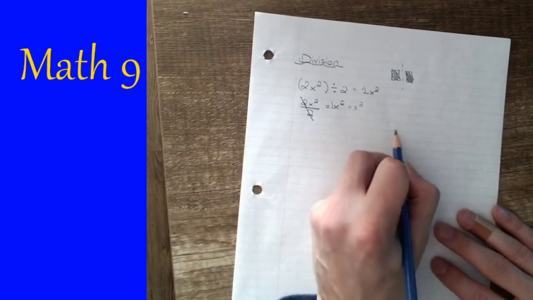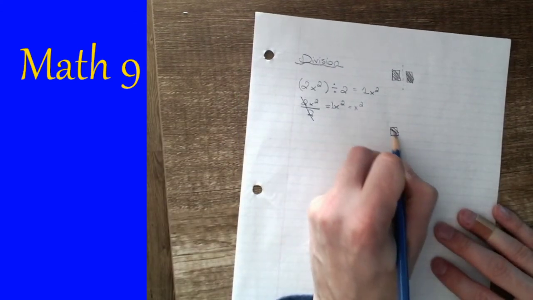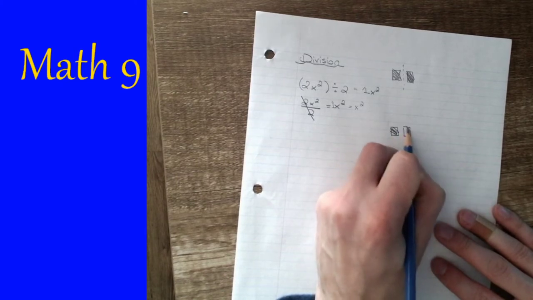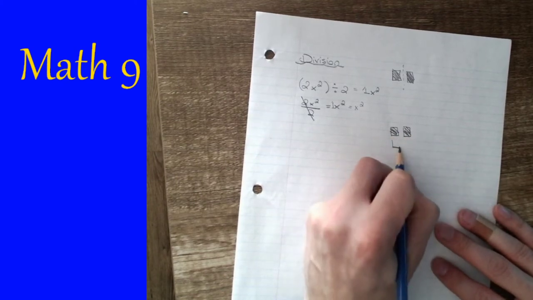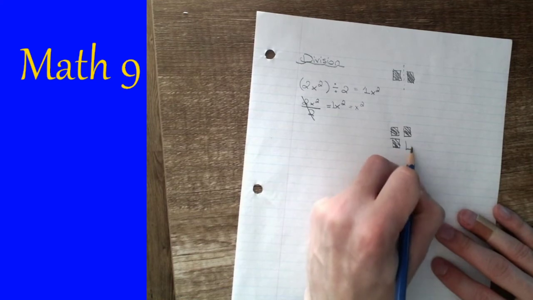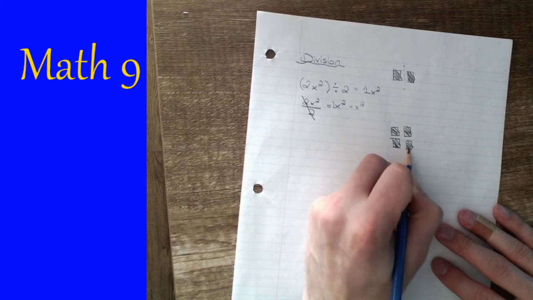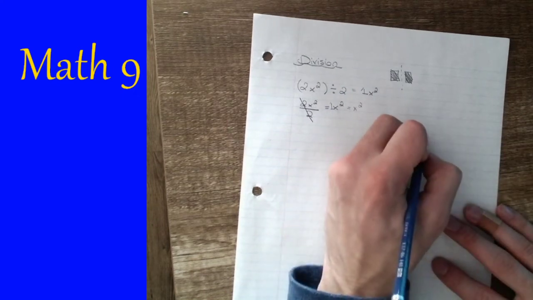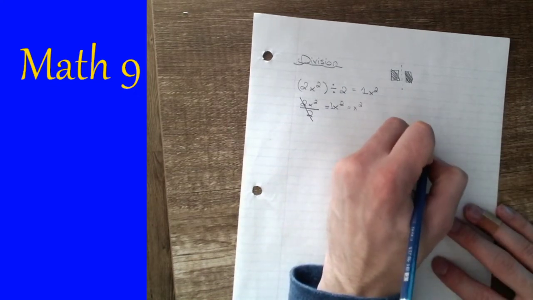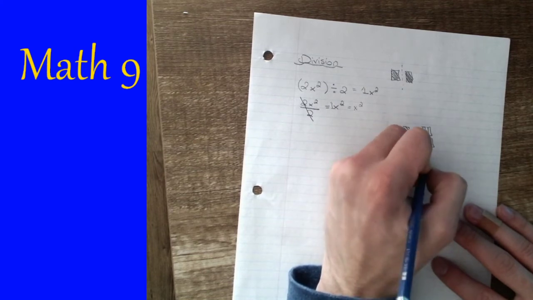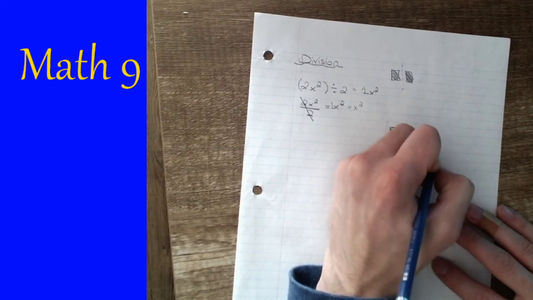So let's try another one. Let's try 4x squared minus 6x.